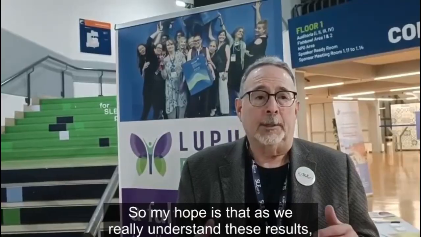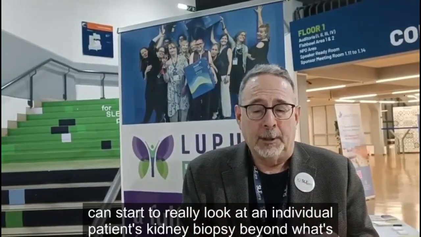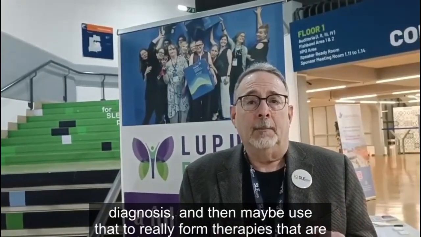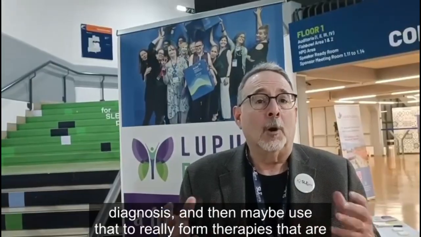So my hope is that as we really understand these results, and these are very early results, so it's going to take some time, that we can start to look at an individual patient's kidney biopsy beyond what's on the microscope, look at it in the context of a molecular diagnosis, and then maybe use that to form therapies that are personalized to that particular person or individual.